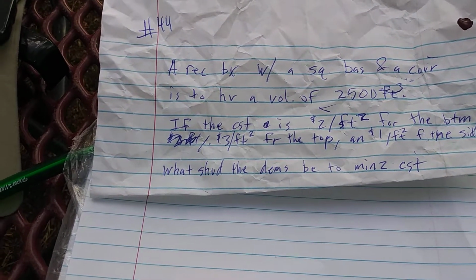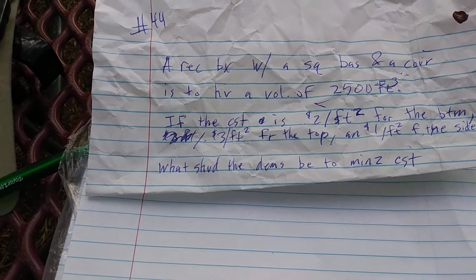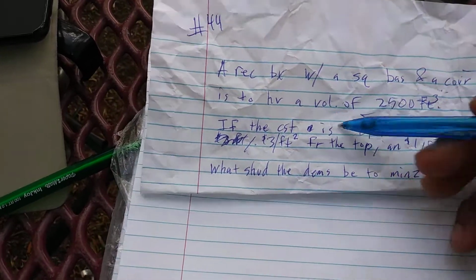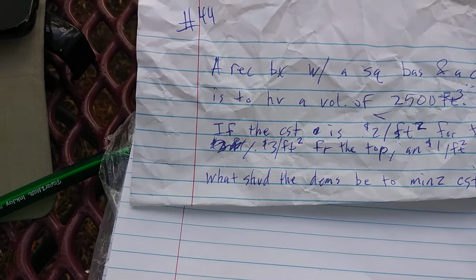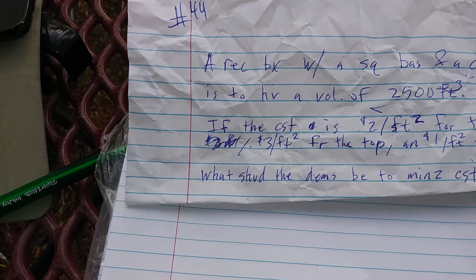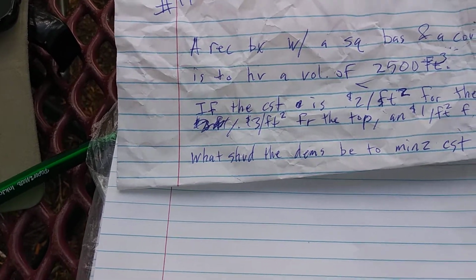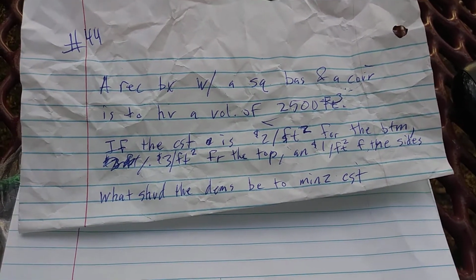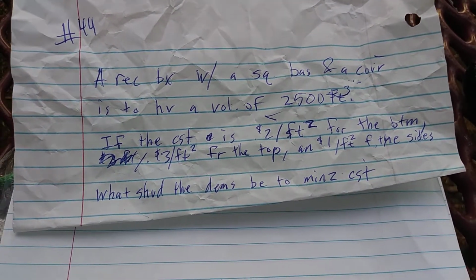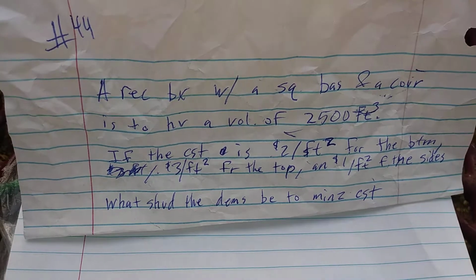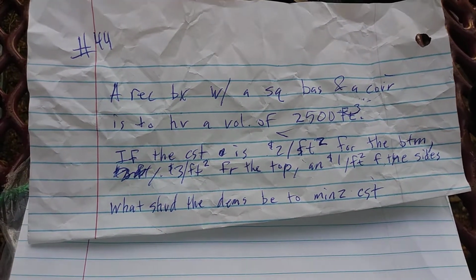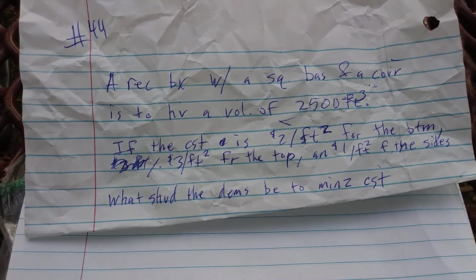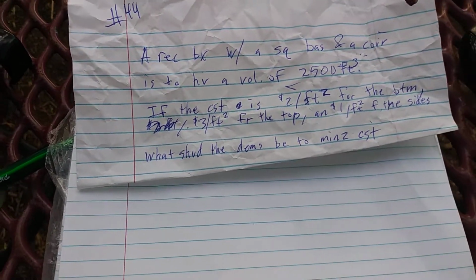A rectangular box with a square base and a cover is to have a volume of 2,500 cubic feet. If the cost is $2 per square foot for the bottom and $3 per square foot for the top and $1 per square foot for the sides, what should the dimensions be?